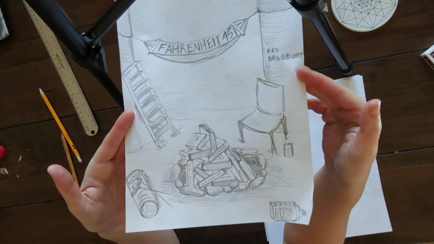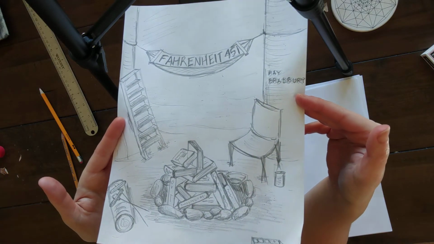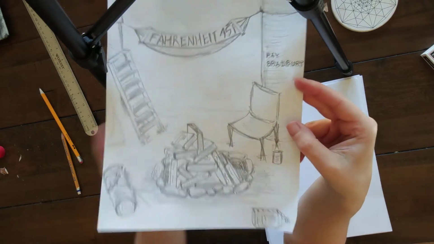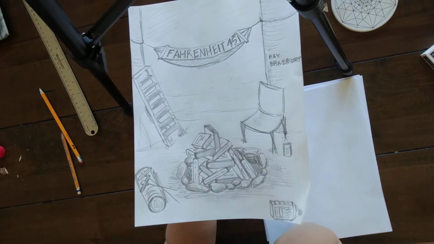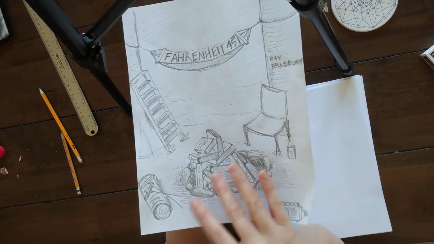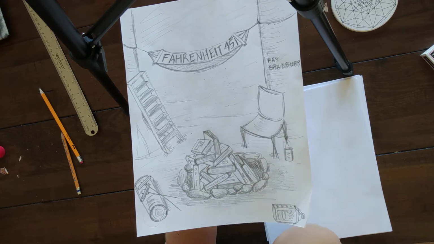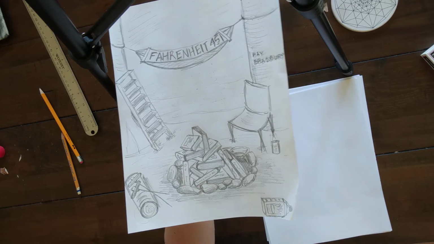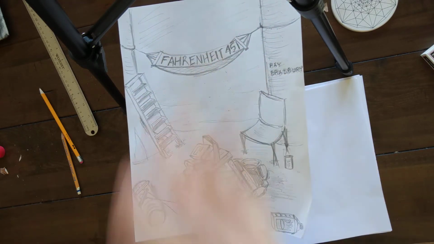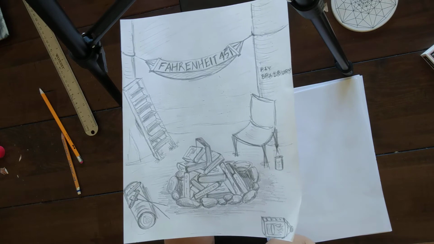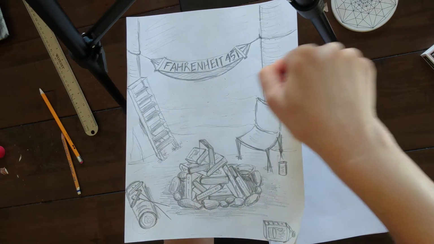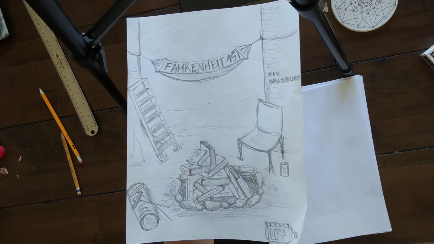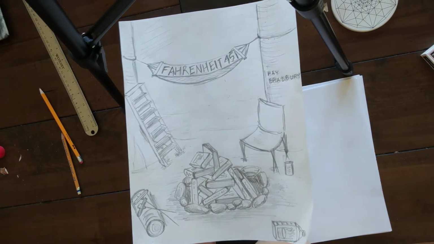So I just kind of came up with this. I sketched this out this morning. And so I was kind of doing a play on camping. And so in their fire pit, they have books stacked up and there's some hot dogs and the hammock has the title of the book and the author name is kind of engraved into the tree there.